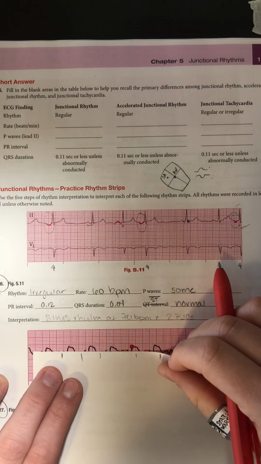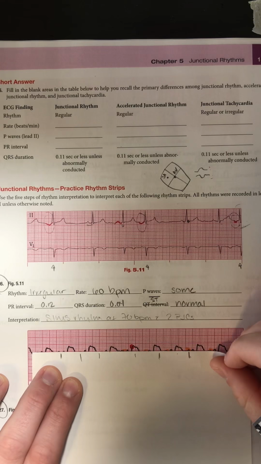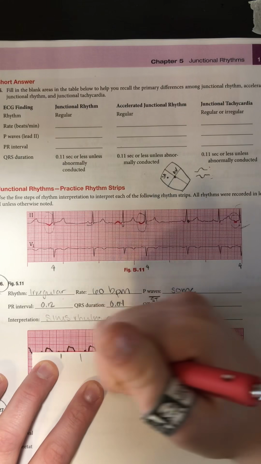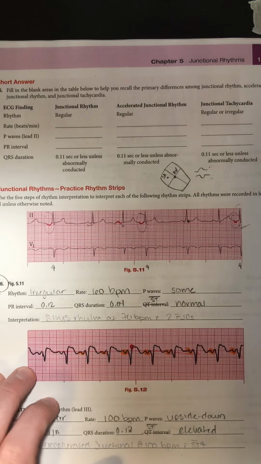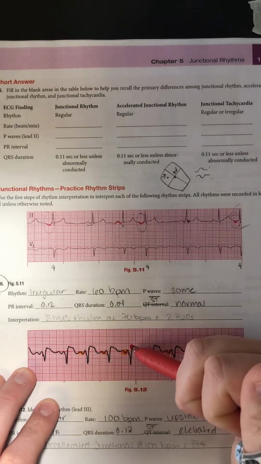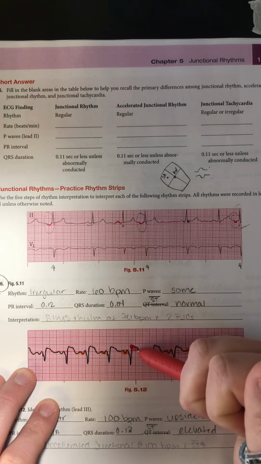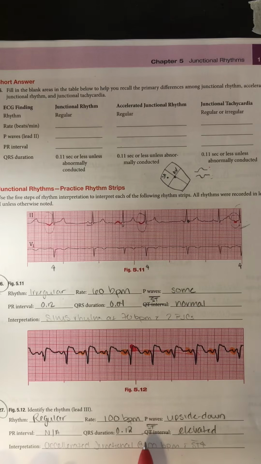So if I match up where my isoelectric line is, so where my P waves begin and end, you can see that I have a good 2 to 3 blocks of elevation here. So just make sure you note that ST elevation in this rhythm. So this rhythm would be considered accelerated junctional rhythm at 100 beats per minute with ST elevation.